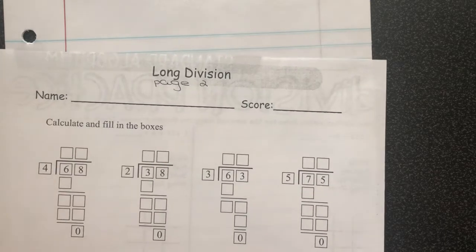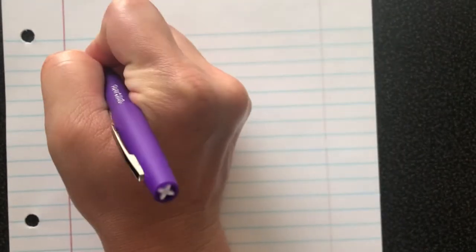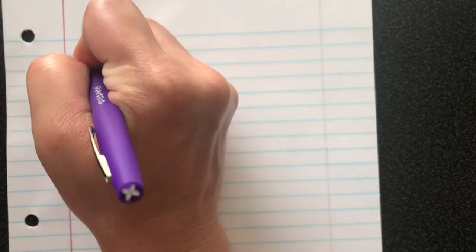Okay, so I'm going to be working from this page of examples. It's the long division page 2, and I'll just be using notebook paper to write the problems out. Okay, so the first one is 68 divided by 4.